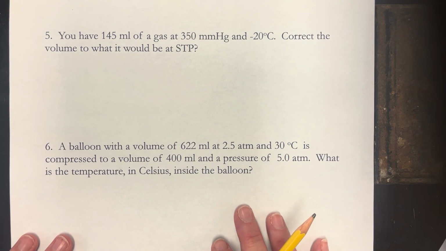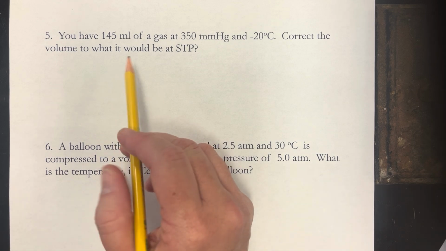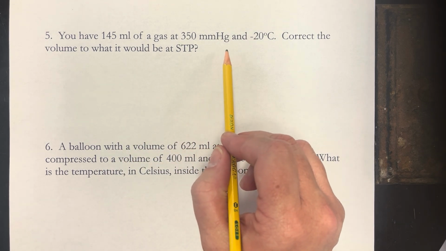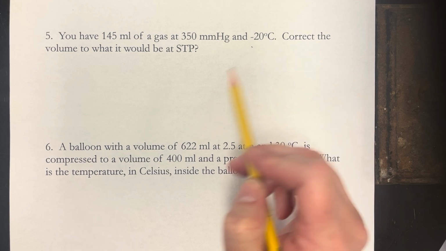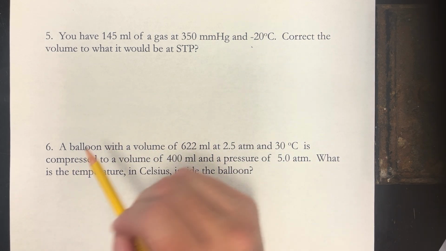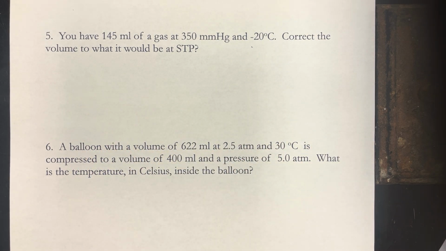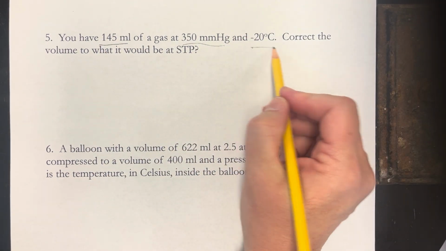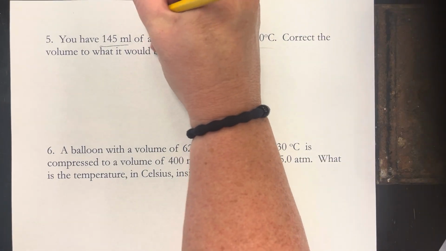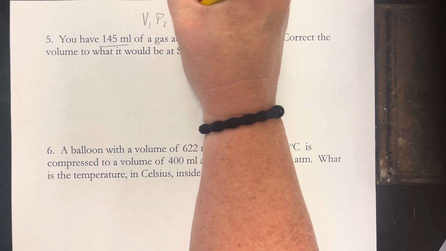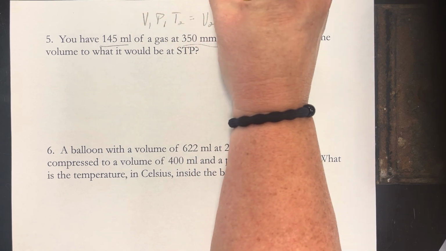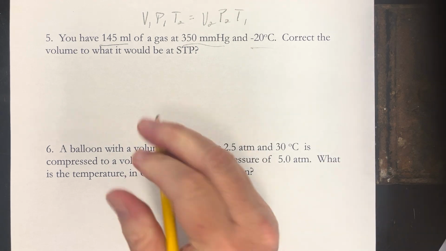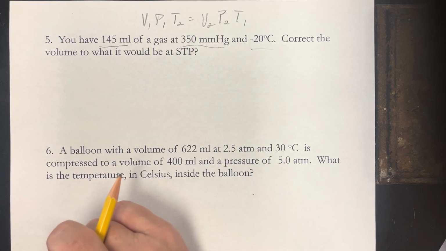Number 5, you have 145 mils of gas at 350 millimeters of mercury and negative 20 degrees Celsius. Correct the volume to what it would be at STP. All right, so again, we are changing volume and pressure and temperature. So again, we're doing combined gas. P1V1T2 is P2V2T1. Write it out as many times as you can. It will help you remember it.